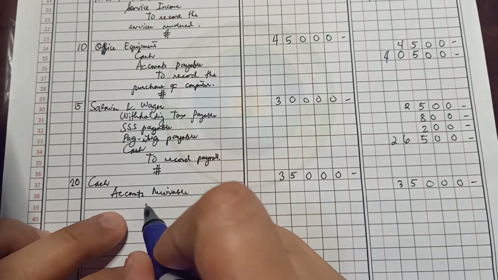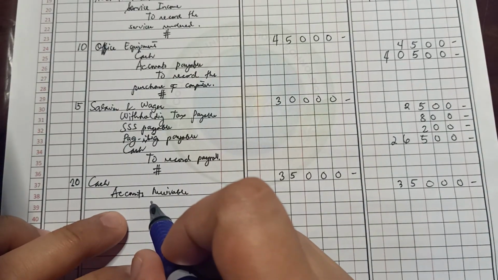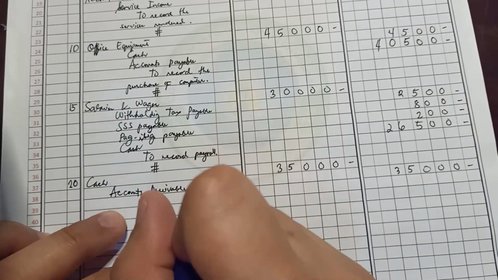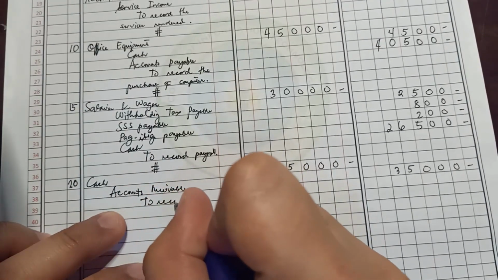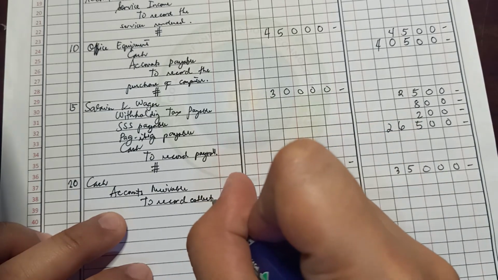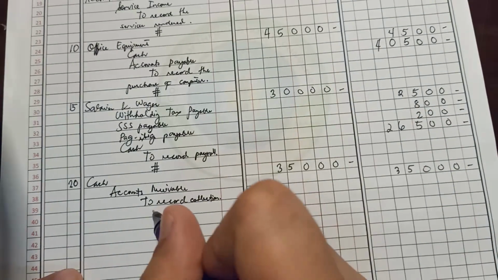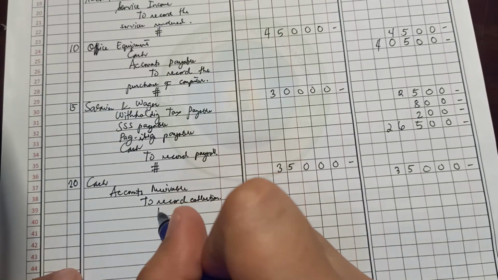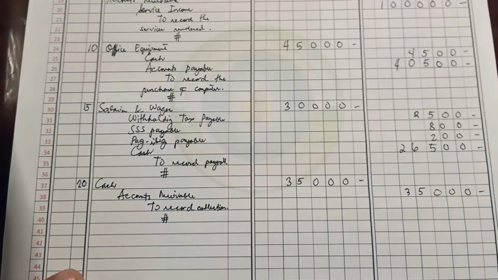Okay, and then explanation, of course, to record collection. Yeah. Since the transaction is completed, number sign.